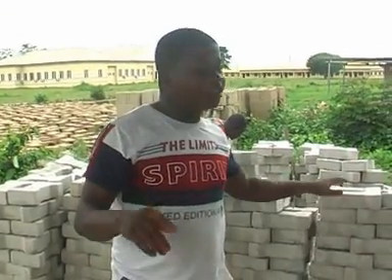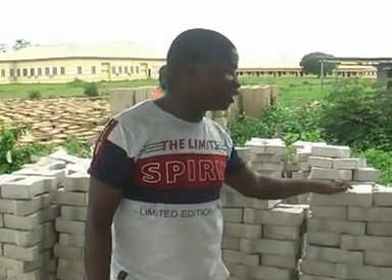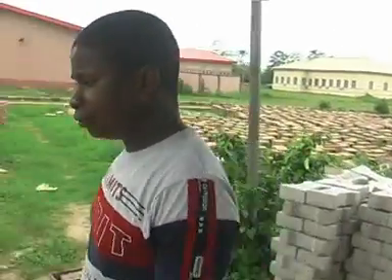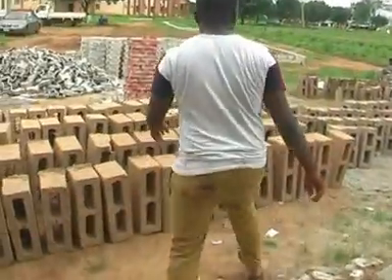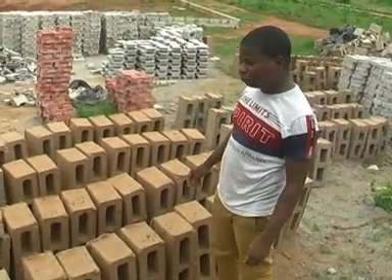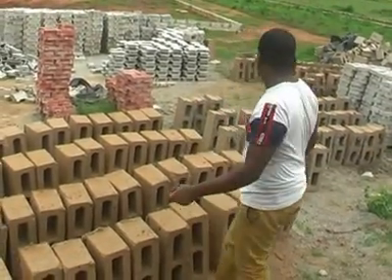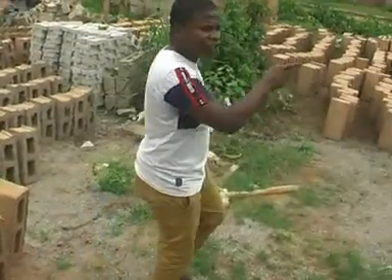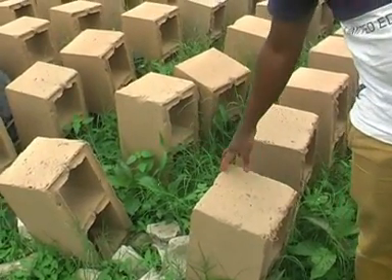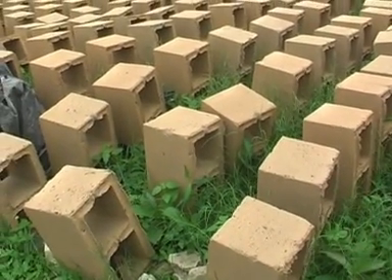The average number of stones we will get in 1 bag of cement is 120 stones. For 6 inches block, the average number of blocks you get is 30 for hand mold, not mechanical. For 9 inches, we are going to produce 25, while 6 inches is 30.